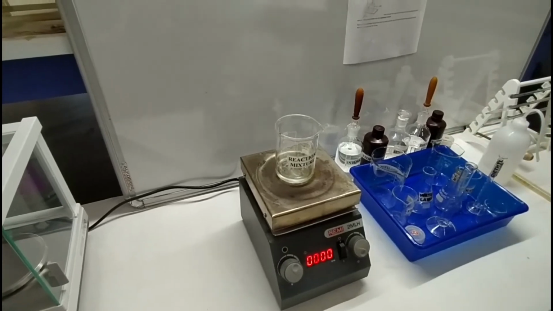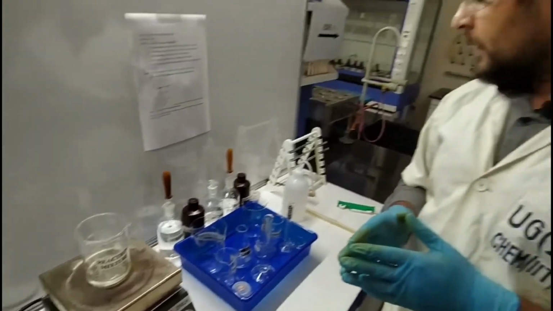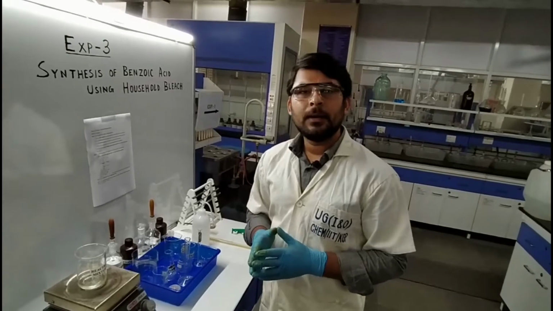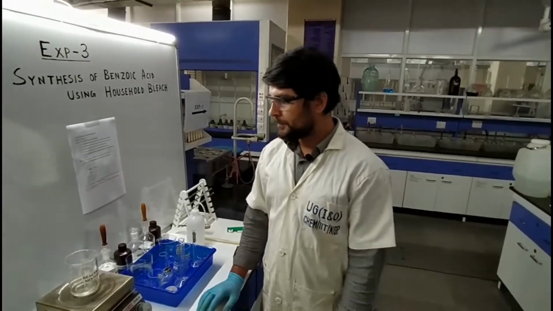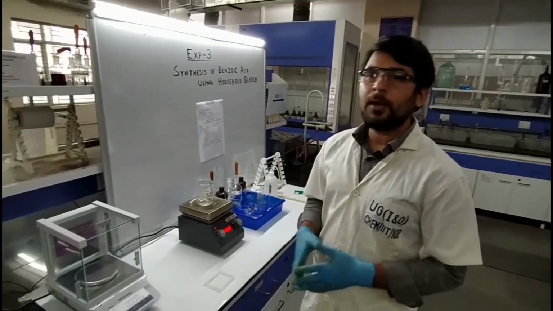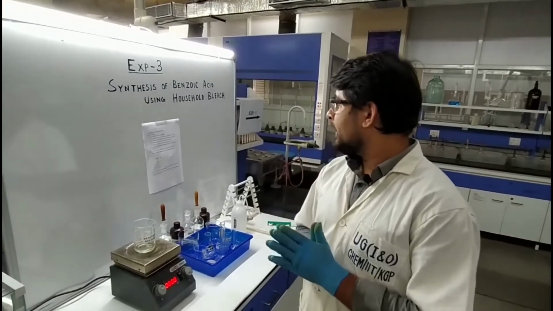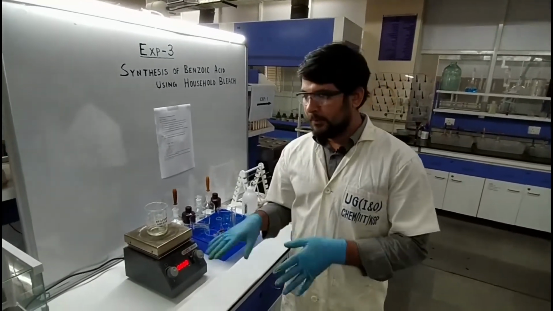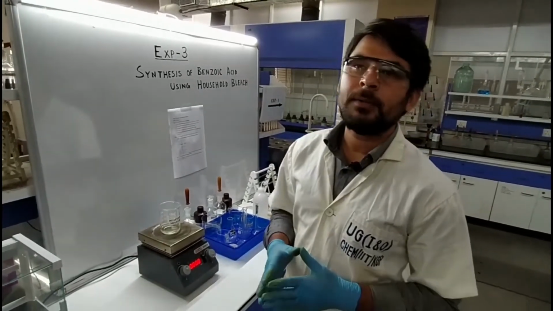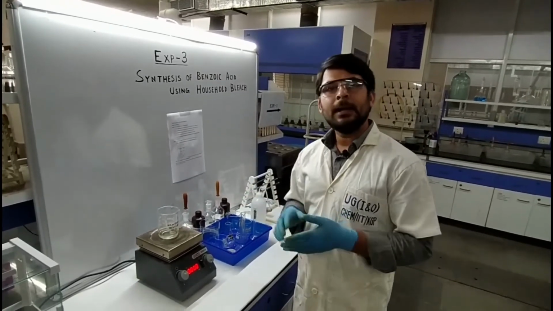Basically this is a haloform reaction. We are going to wait for 30 minutes. The reaction is going on over here. In the meantime, we have to measure 200 milligram sodium sulfide, and once the reaction is complete, we have to add that 200 milligram sodium sulfide to the reaction mixture.